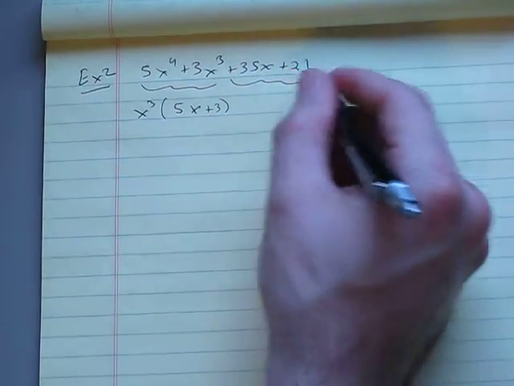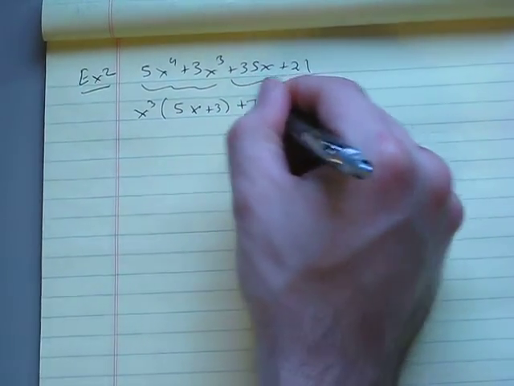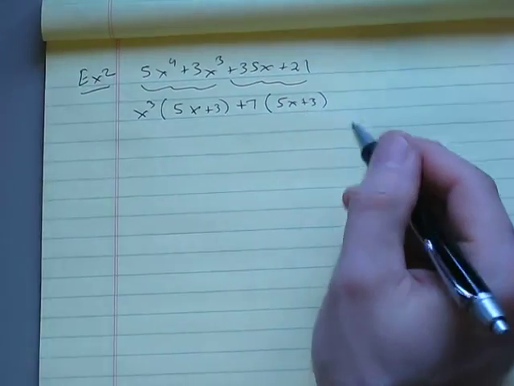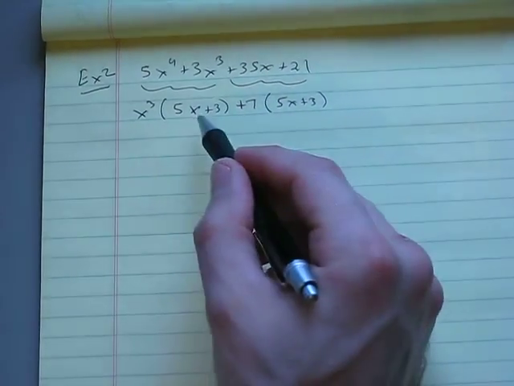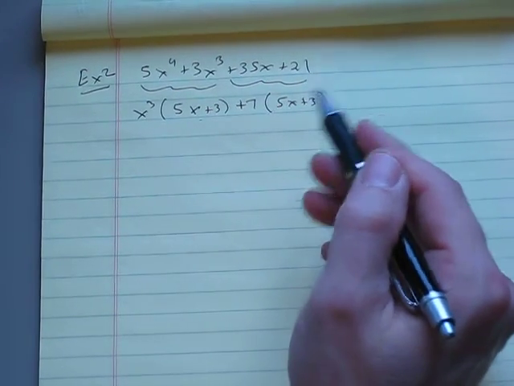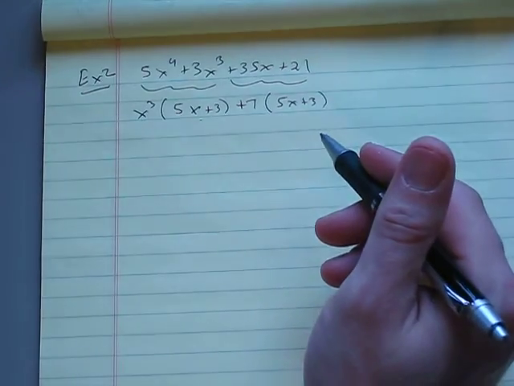From this pair, they're both divisible by 7, so I take out a positive 7, and that'll leave me with a 5x plus 3. You know you're in good shape with these problems when this part and this part match up. If they don't, it means you made a mistake. Check your work quickly and see if you can find the error.